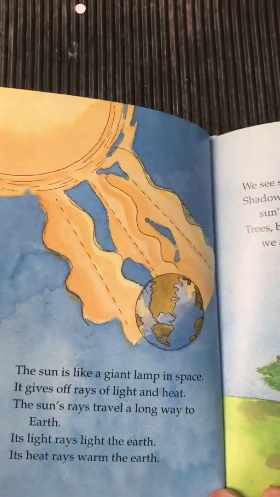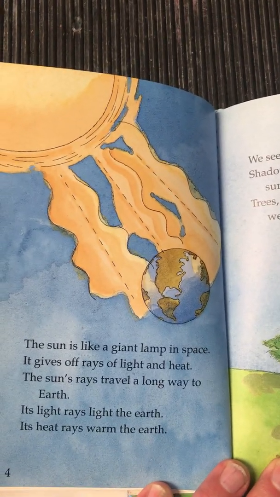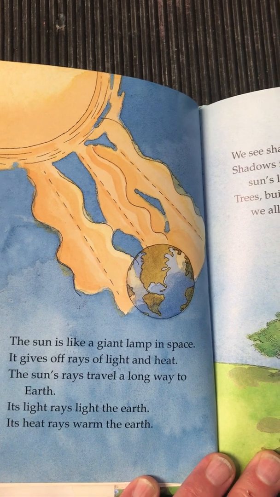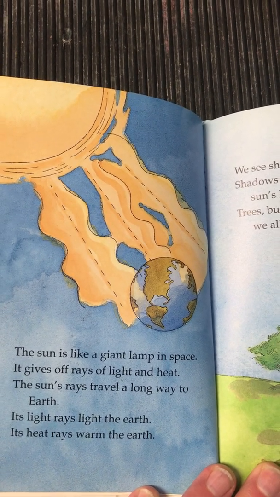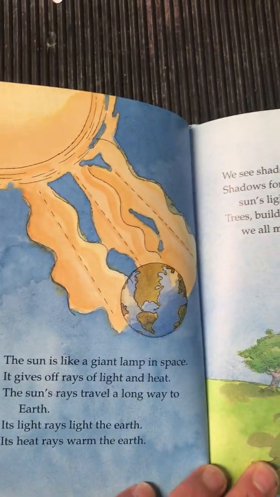The sun is like a giant lamp in space. It gives off rays of light and heat. The sun's rays travel a long way to Earth. Its rays light the Earth. Heat rays warm the Earth.